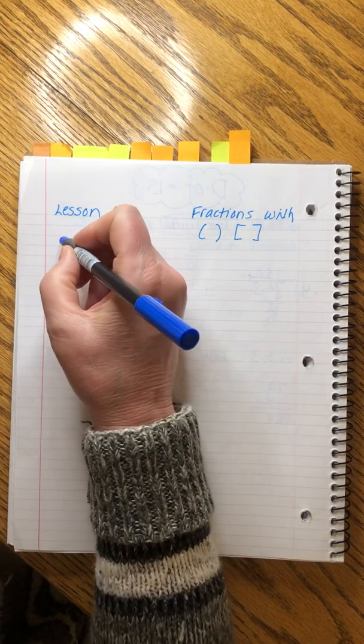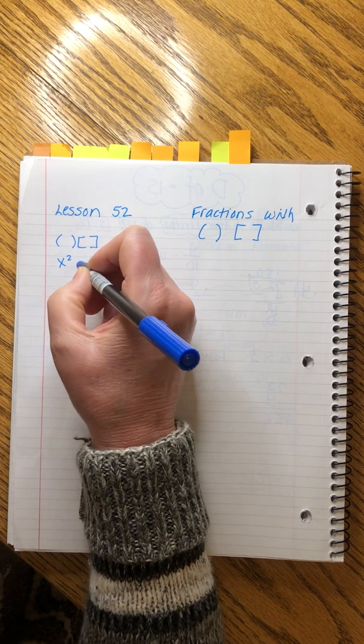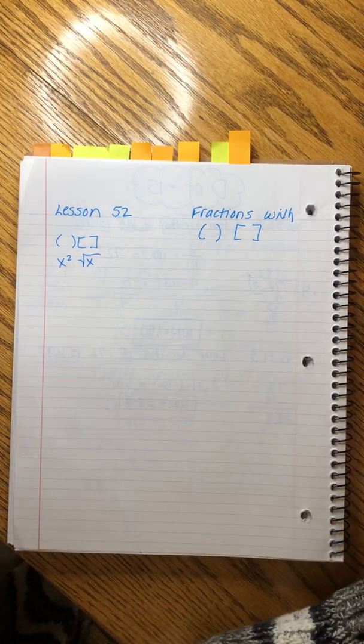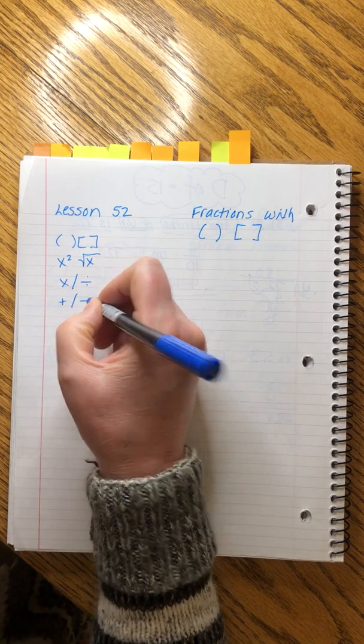Order of operations. Let's see. The first thing we always do is those. Then, if we have any roots or exponents, we deal with those. Then we multiply or divide. Then we add or subtract.